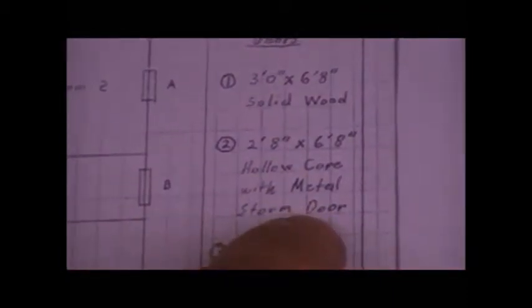Door number 2, in our case, is a 2/8 by 6/8 hollow core with a metal screen storm door. We go back over, we find it, hollow core with a metal screen, a U value of 0.32, so we enter that. Our last door that we need to be concerned with is door number 3, which is simply a hollow core door. It is construction number 11A, and it has a U value of 0.47. So we enter that. Now that gives us the basic information for our doors, but it hasn't given us our square footage.